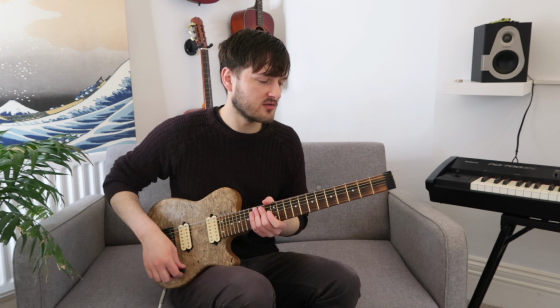So now let's go through the separate intervals that exist within this scale. So let's just start by looking at the seconds that we get. So a second is just the next door notes. And these by themselves are going to sound a bit weird, but we'll come back to how to use these in a moment. So these are just 2 notes at a time.